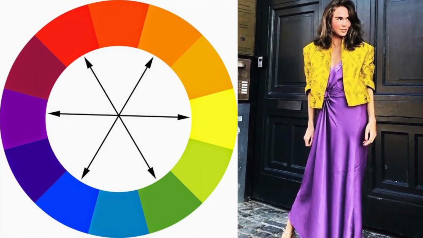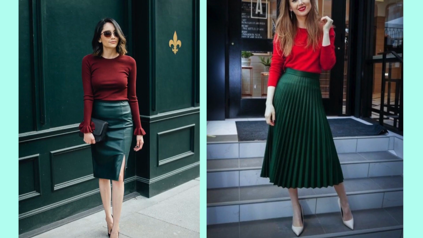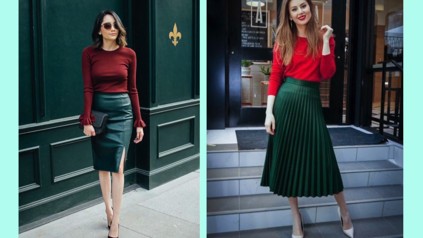Complementary colors are opposite each other on the color wheel and create a vibrant contrast. For a bold look, pair a purple blouse with a yellow skirt or an emerald green dress with a ruby red belt. To balance the outfit, you can choose neutral accessories such as black clutch or nude pumps.